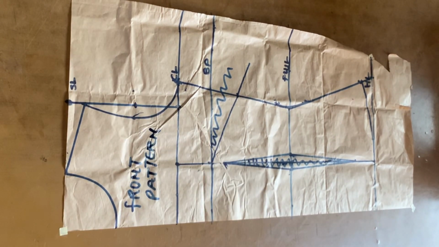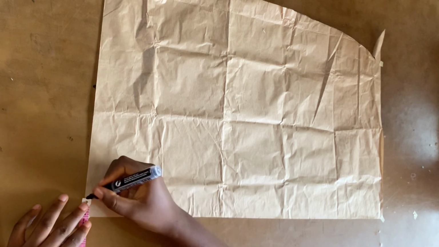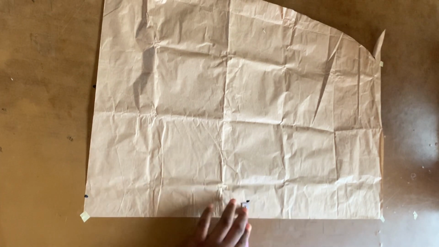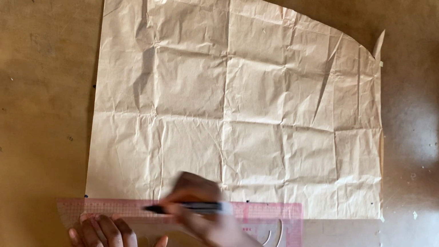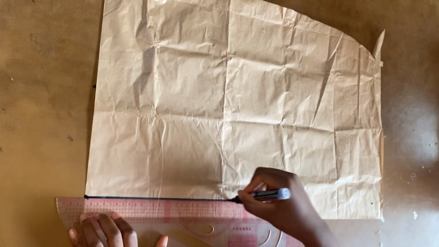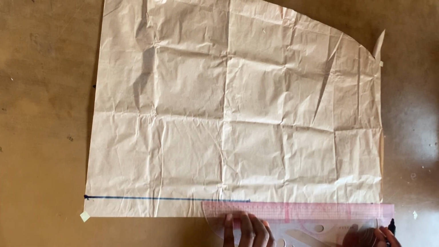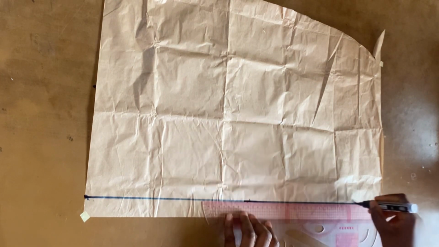Now let's move on to the back pattern. For the back pattern, I'll be taking out 1 inch for the zip allowance. So I'm going to take out 1 inch just for the zip allowance. So you can decide to use 1.5 inches or 1.25 inches. It depends on how wide you want your zip allowance to be, but for this, 1 inch is just okay. So I'm going to connect the points together.